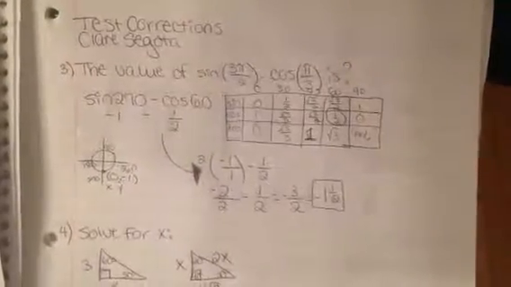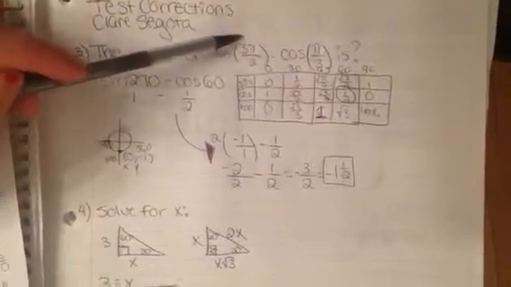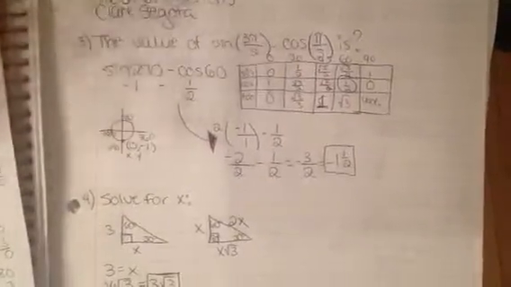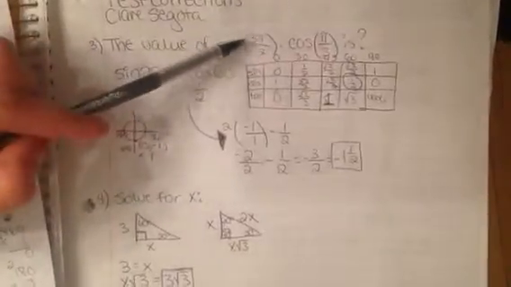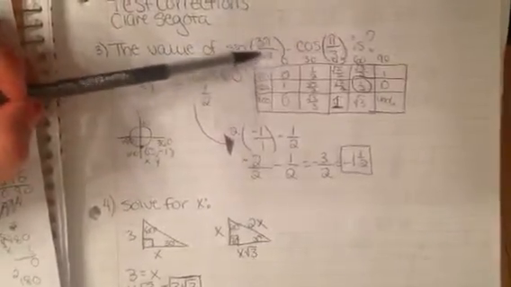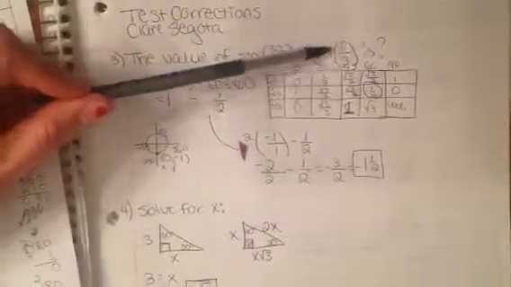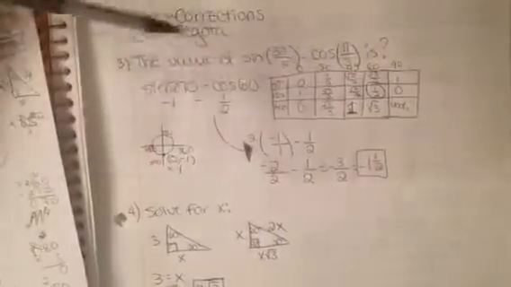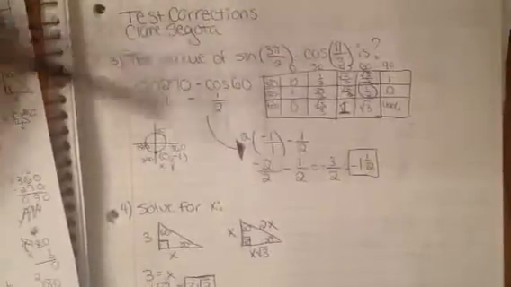Okay, for the first question I got wrong, we have to find the value of the sine of 3 pi over 2 minus the cosine of pi over 3. It's in radians, so you have to switch it into degrees. You multiply 3 times 180 degrees because that's what pi equals, and then divide it by 2, and you get 270. And then you do the same for cosine. 180 divided by 3 would be 60. So it would be sine of 270 minus cosine of 60.